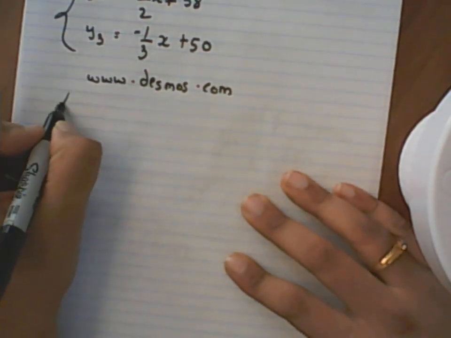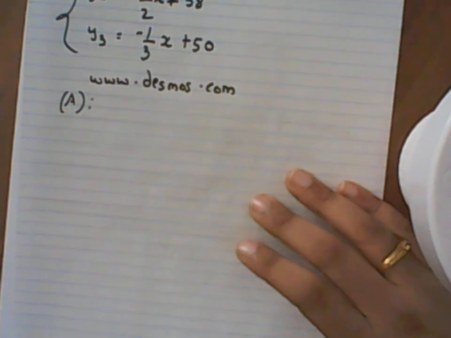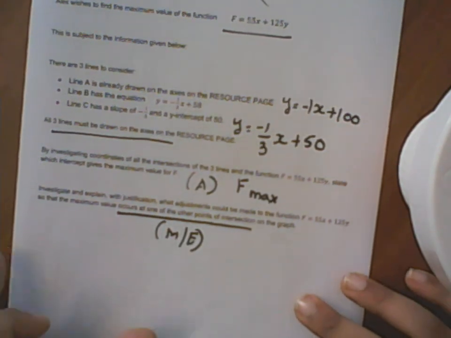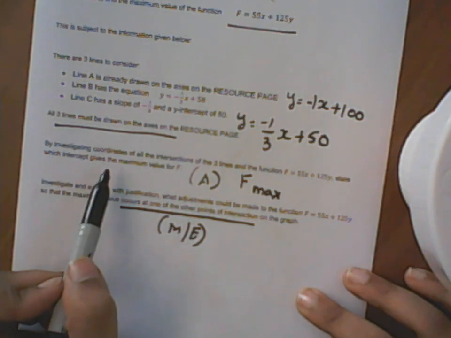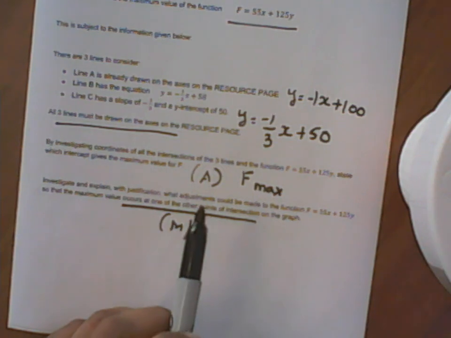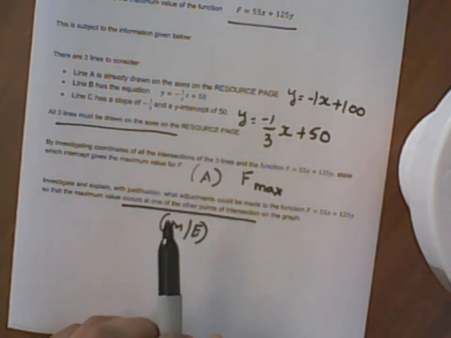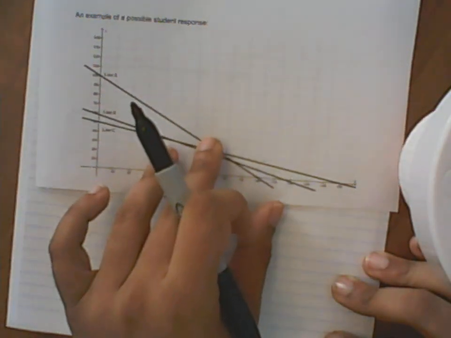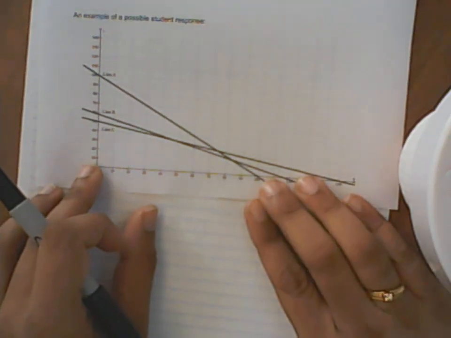Once you've got the given, you need to start working for your achieve. In your achieve, they've given you a very clear statement. The statement here says, by investigating coordinates of all the intersections of the three lines and the function f is equal to 55x plus 125y, state which intercept gives the maximum value of f. In other words, all they want you to do here is look at your graph and figure out where your points intersect in the first place.